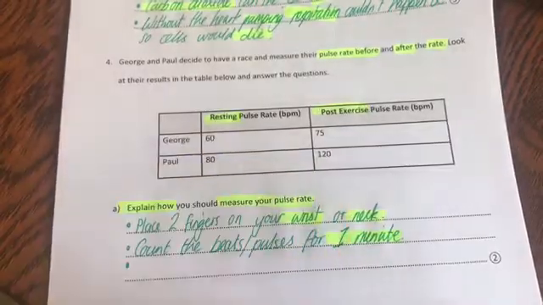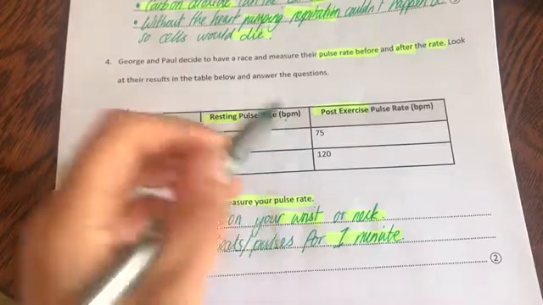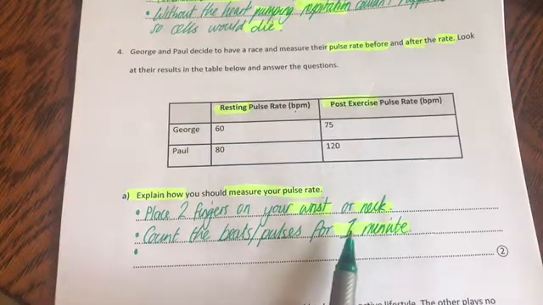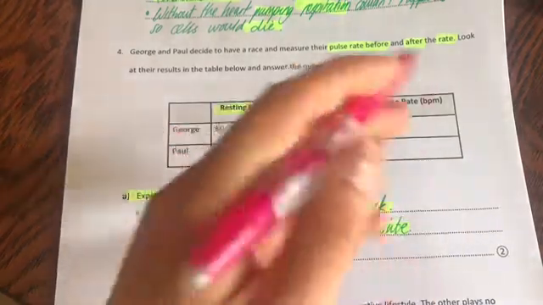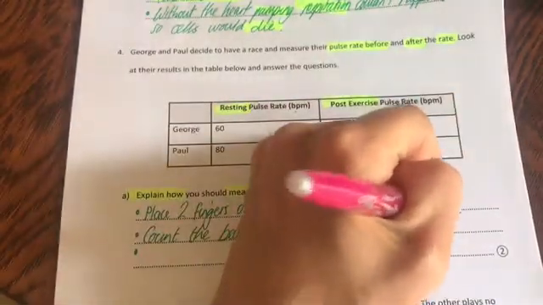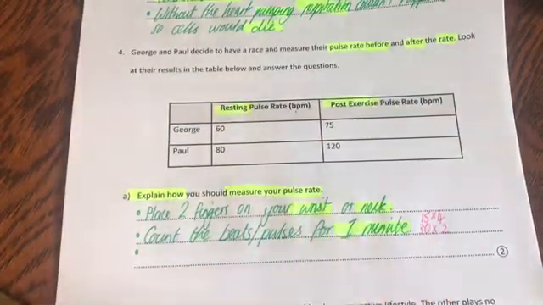You have to have said that you do it for a minute, because remember, BPM stands for beats per minute. If you said count it for 30 seconds and times by 2, that's absolutely fine. If you said count it for 15 seconds and times it by 4, that's absolutely fine as well, as long as you're giving the fact that you need to count it for a specific amount of time.